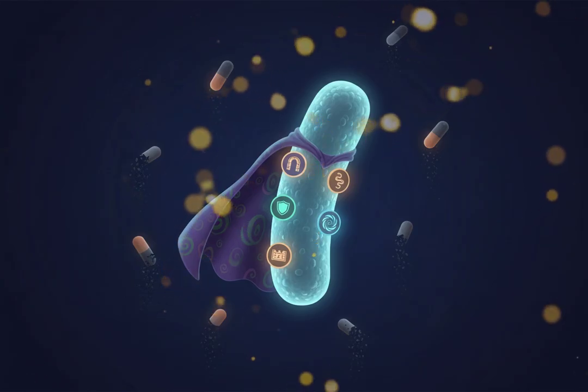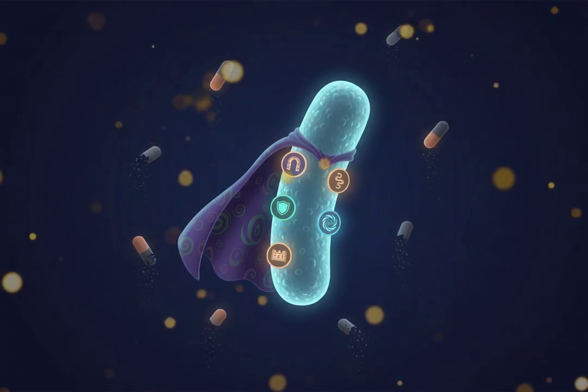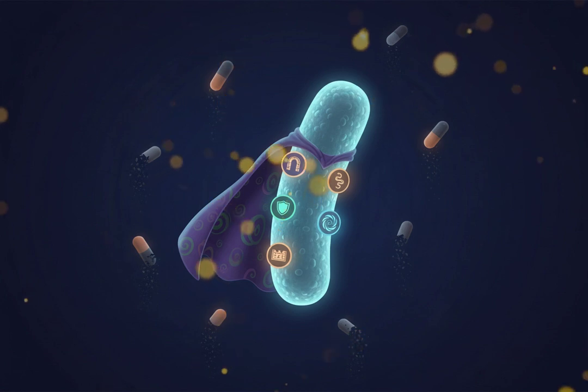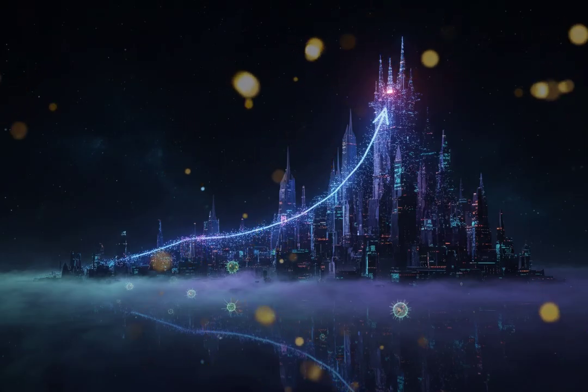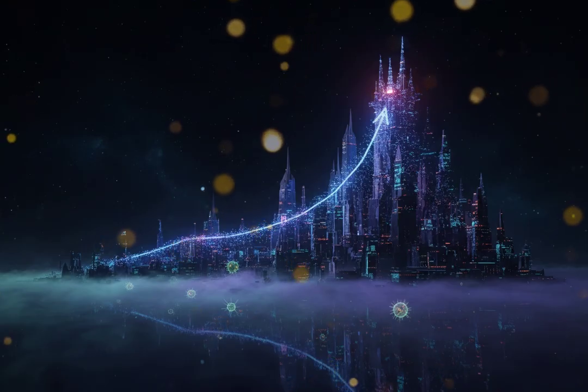As we move forward, let us hold on to the vision of a world where antibiotics remain effective allies in our fight against infections. By embracing prevention strategies and championing responsible practices, we can nurture a healthier future for ourselves and for generations to come.